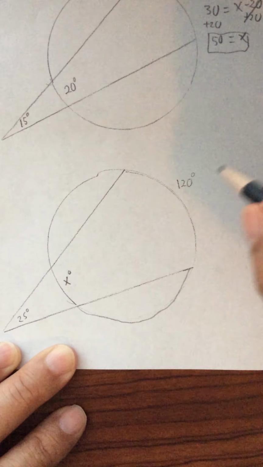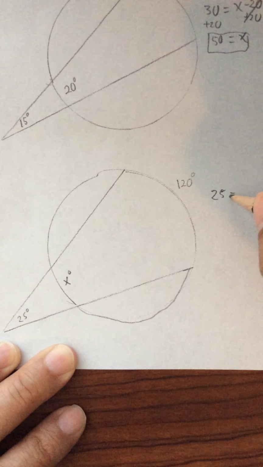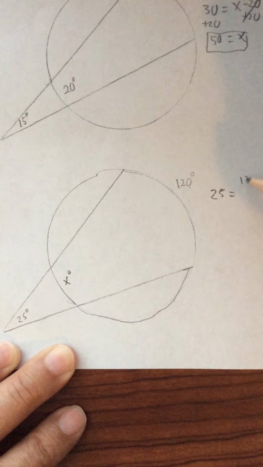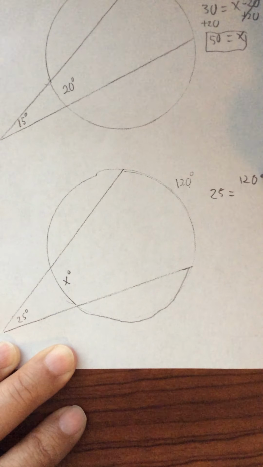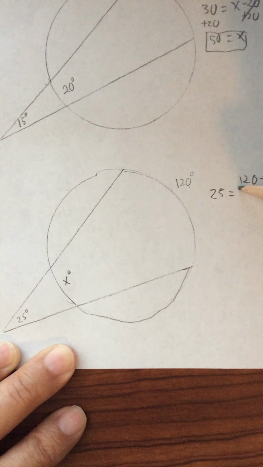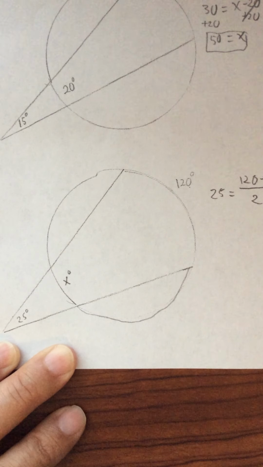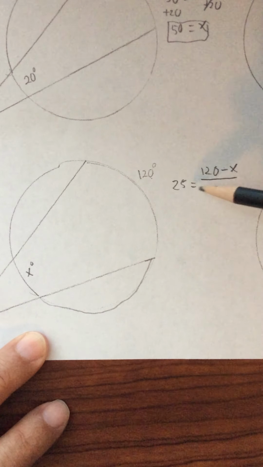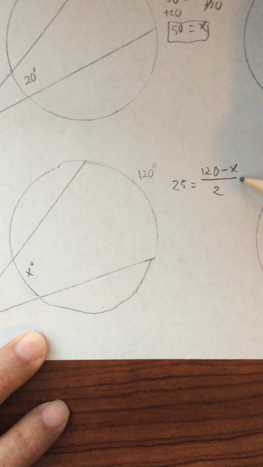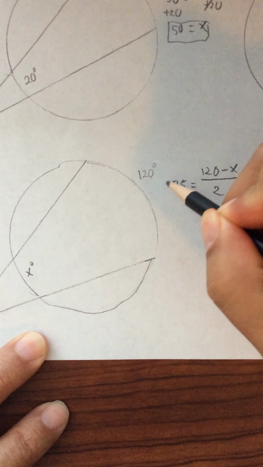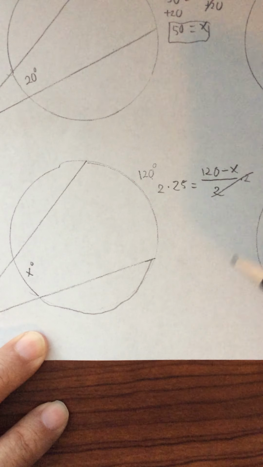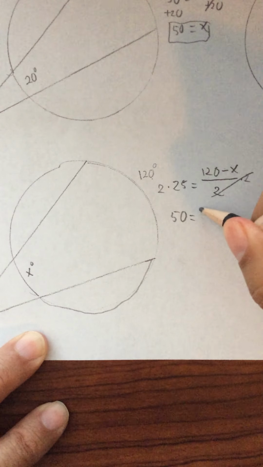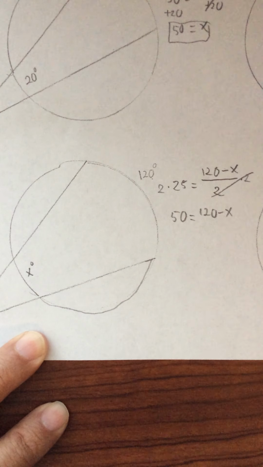So outside 25 degrees is going to equal our large arc measure, which is 120, minus our small, which we don't know what it is, x, divided by 2. Right? So again, what we're going to do is use some algebra. So multiply both sides by 2. Right? That cancels out. That's going to equal 50 equals 120 minus x.